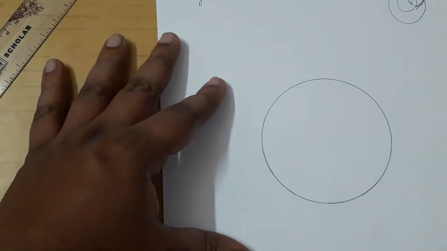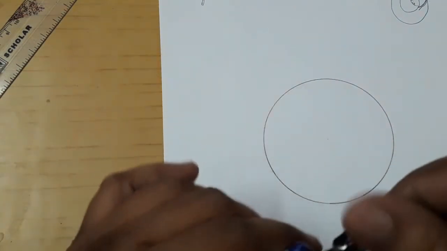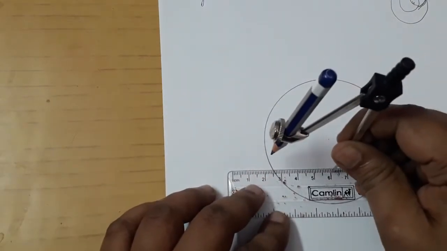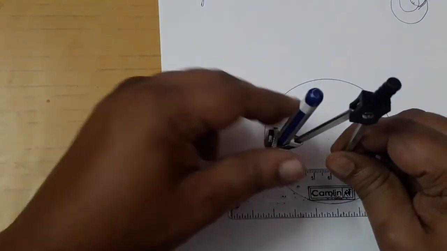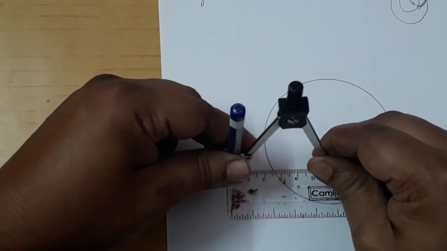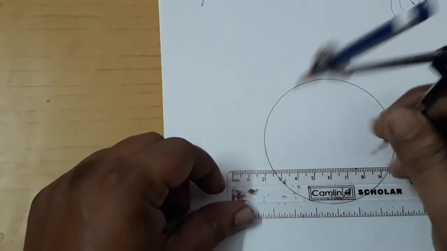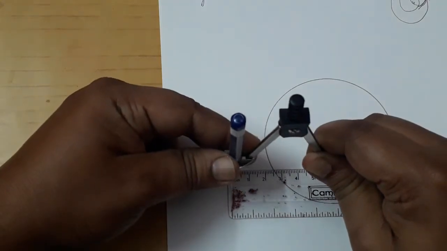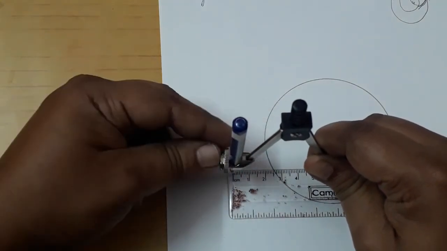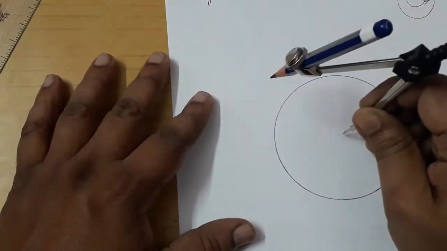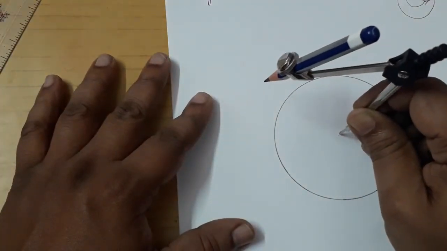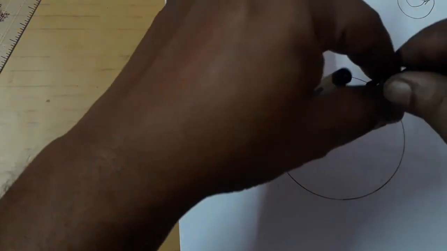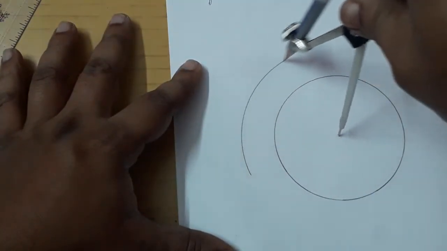I've drawn a circle of 4 centimeters. Then I need to construct another circle of 6 centimeters sharing the same center. So draw the concentric circle. Okay, that's our concentric circle.